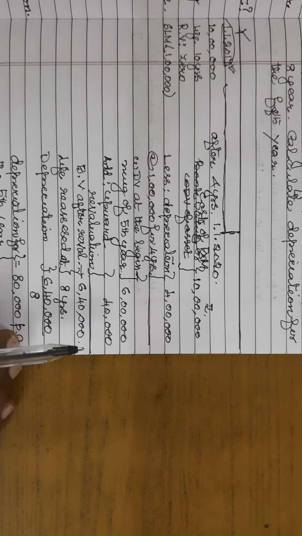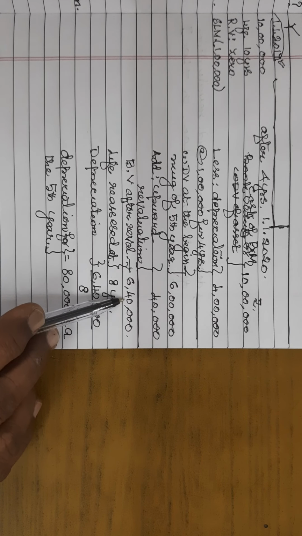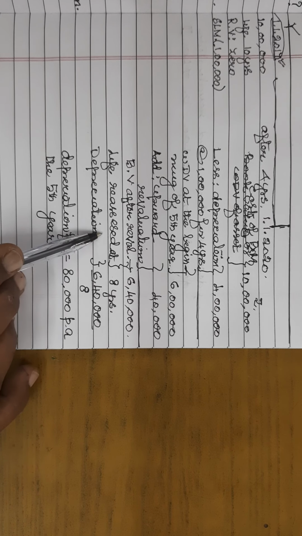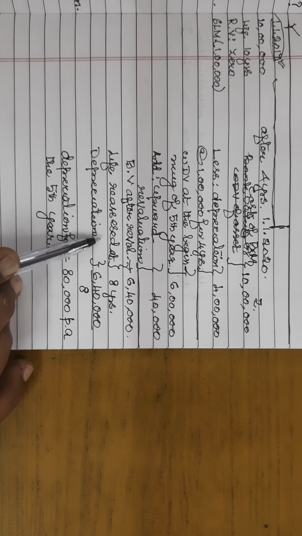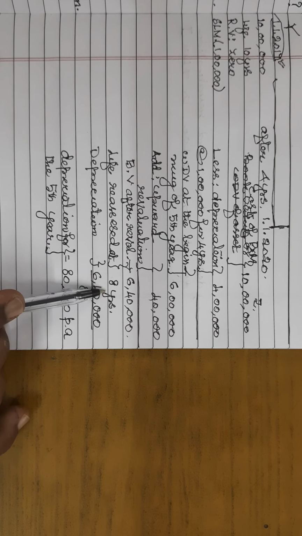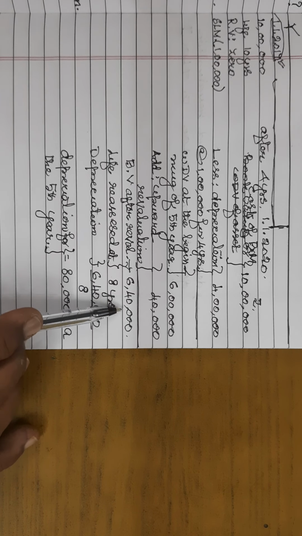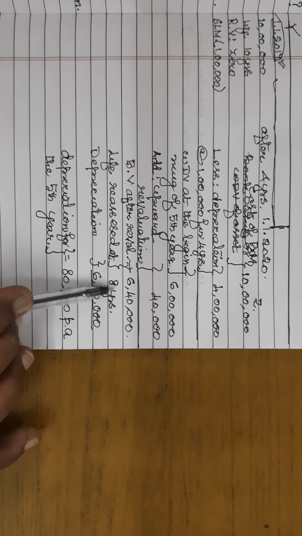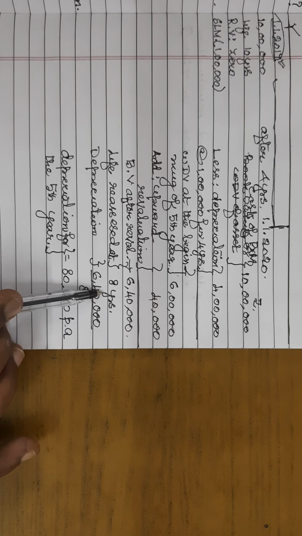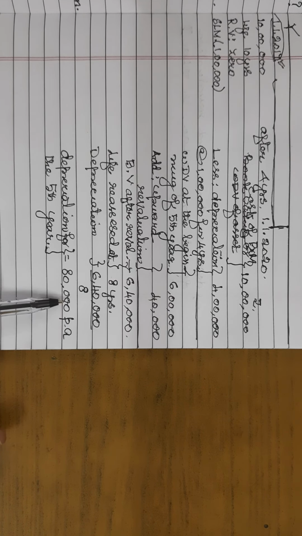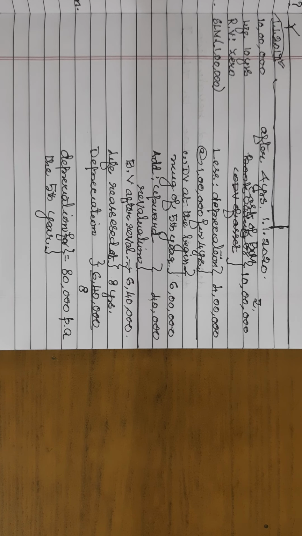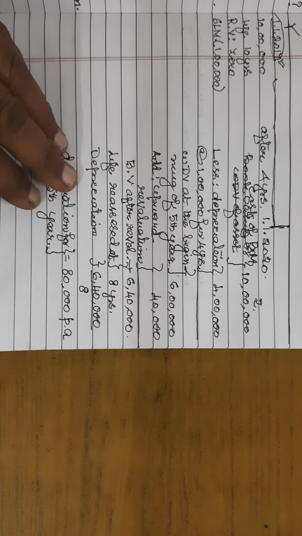So the reassessed carrying amount has become 6,40,000, and they have reassessed the life as 8 years. So what is my depreciation? There is no salvage value or residual value, so 6,40,000 divided by 8 is 80,000 per annum. It is as simple as that. This is the depreciation for the fifth year. This was the sum that came in November 2018.